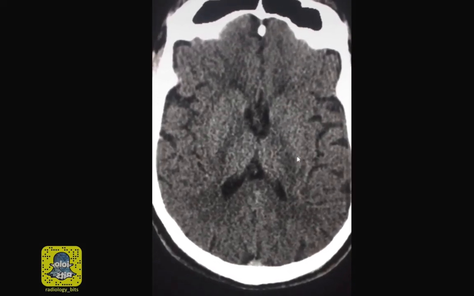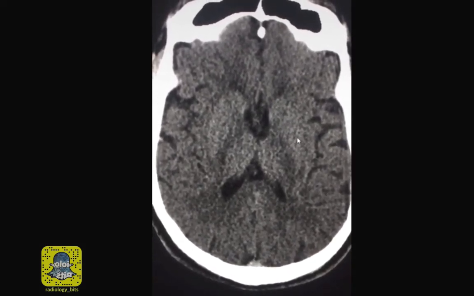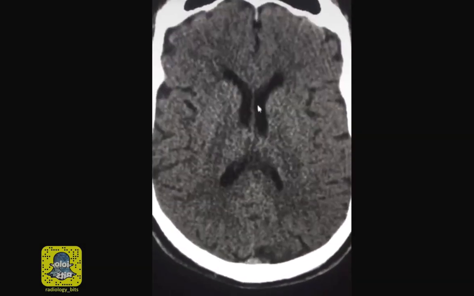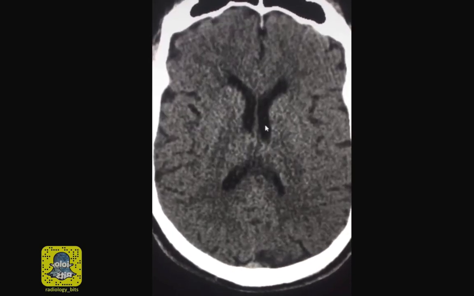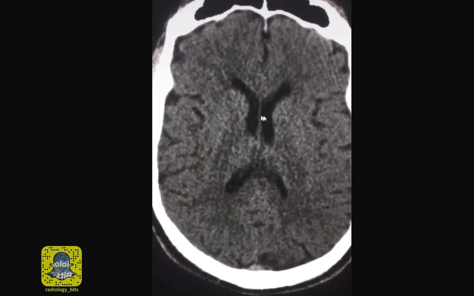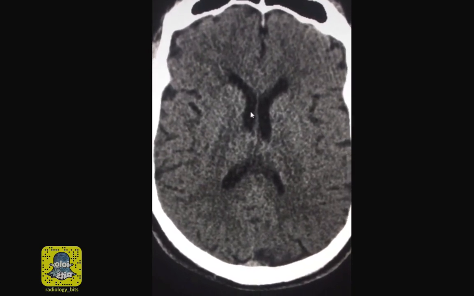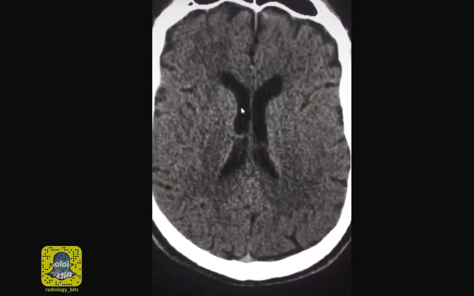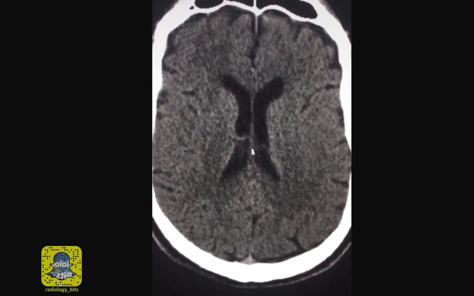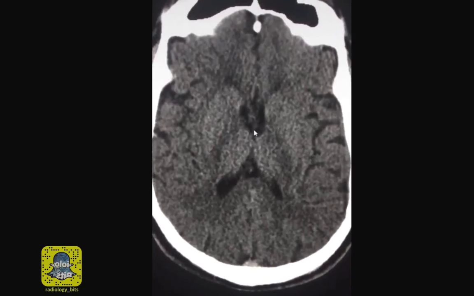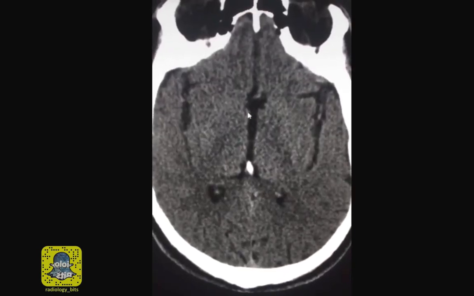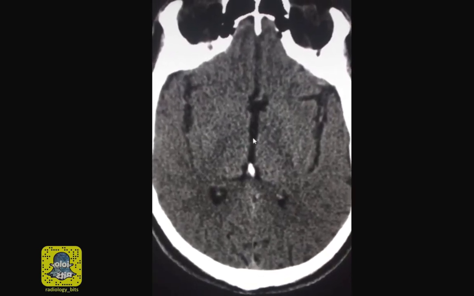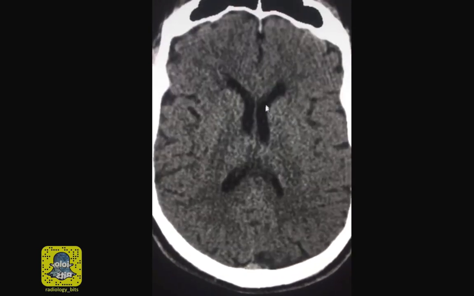You have deep structures here which are gray matter as well, like the basal ganglia and the thalamus. This dark area here is CSF contained within the ventricular system, and these are the lateral ventricles. The right and left lateral ventricles are separated by this line here, which is called the septum pellucidum. And as you go lower down, you will notice that there is a slit-like CSF space. This is the third ventricle, which connects to the lateral ventricle.